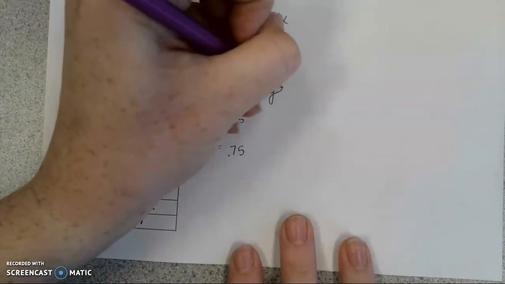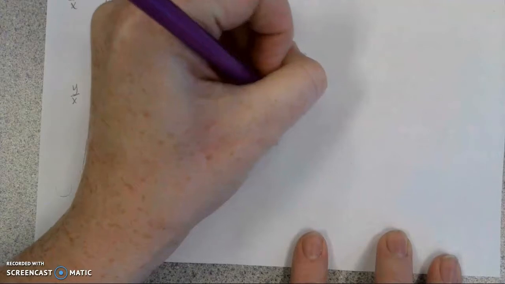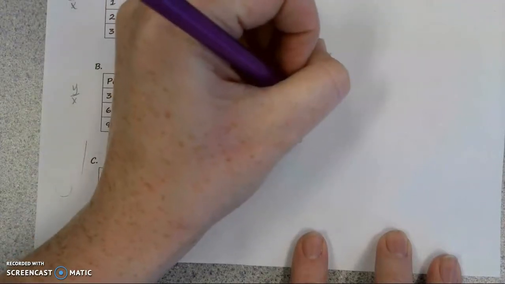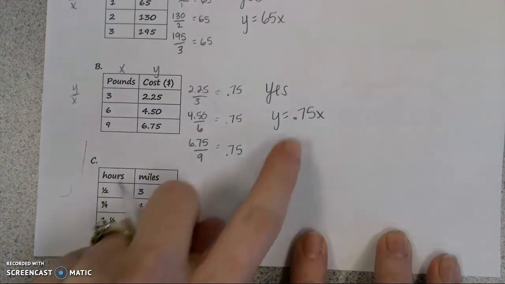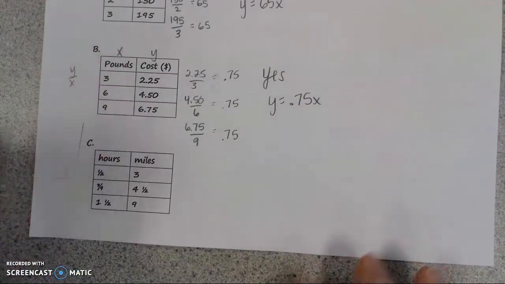So we can say that this is proportional, and our equation is y equals 0.75x. So that's saying for every pound, it's 75 cents per pound.